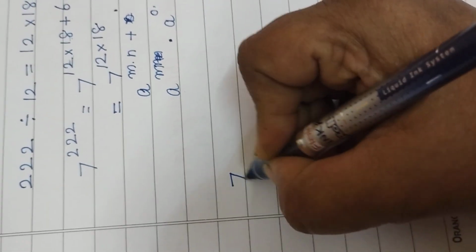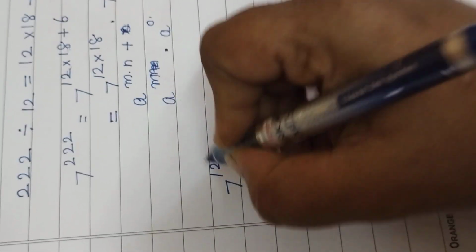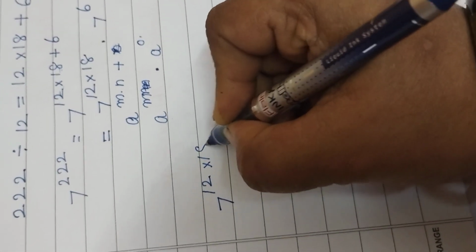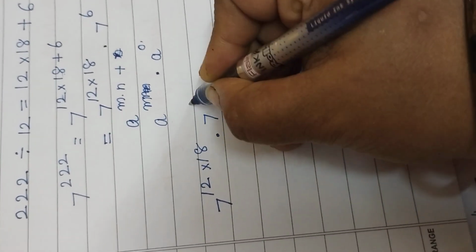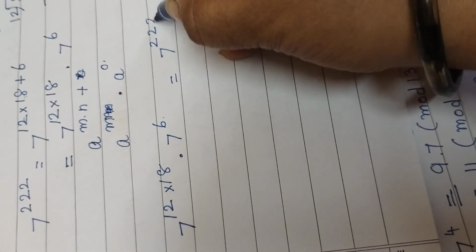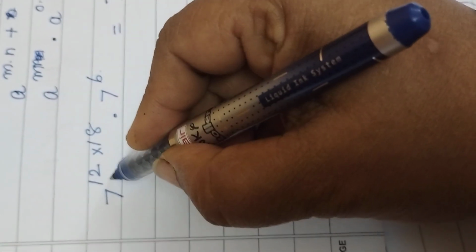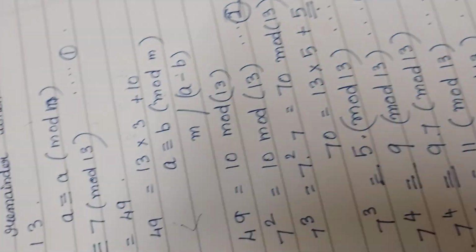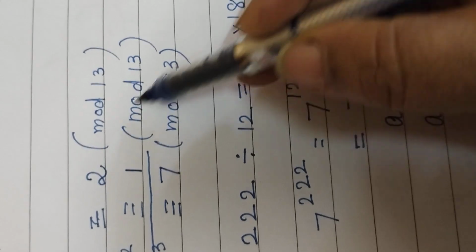So now 7 power 12 into 18, times 7 power 6, is what we want for 7 power 222. We know what 7 power 12 is already from the equations.